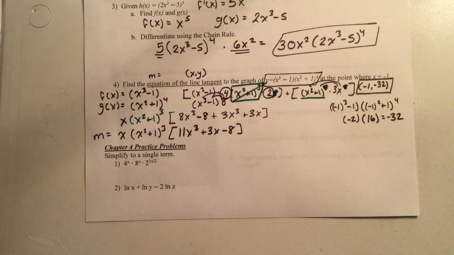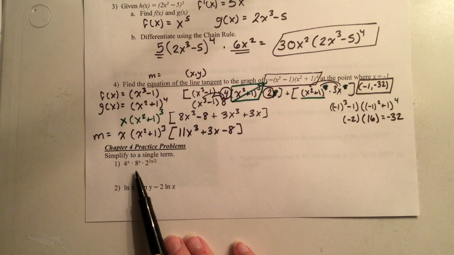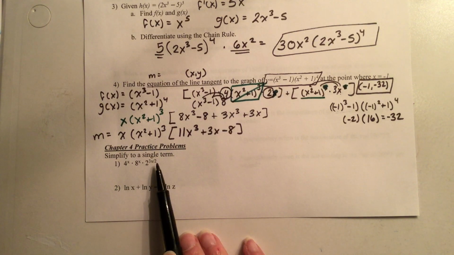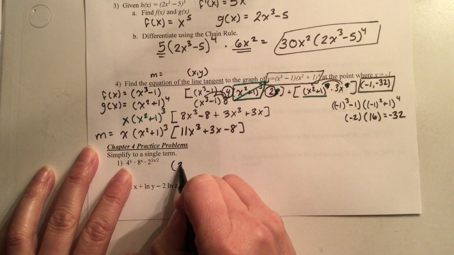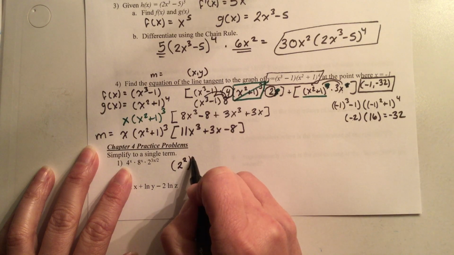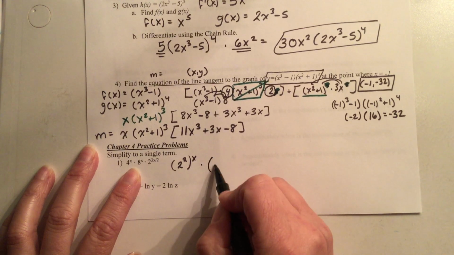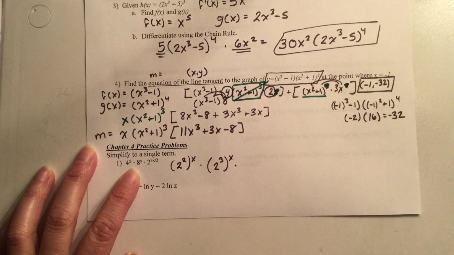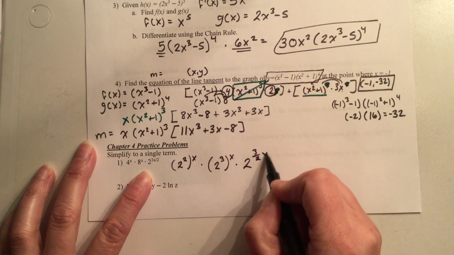Now chapter 4, this was where some of you started really having fun. This was the chapter where we really looked at those exponent properties. So remember, if you want to simplify this to a single term, what you want to do is make a common base. So 4 can be turned into 2 squared. You would still have the x on the outside. 8 can be turned into 2 cubed. You would still have the x on the outside. 2 has a 3/2 x.